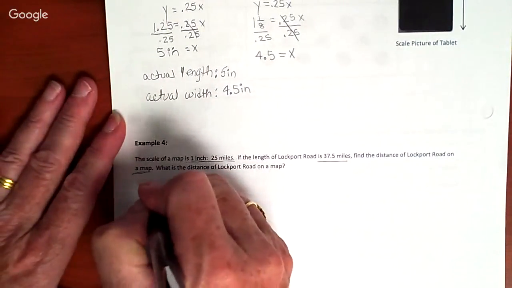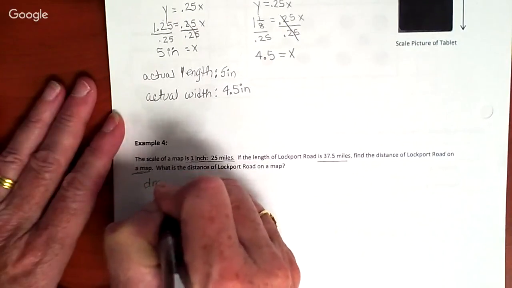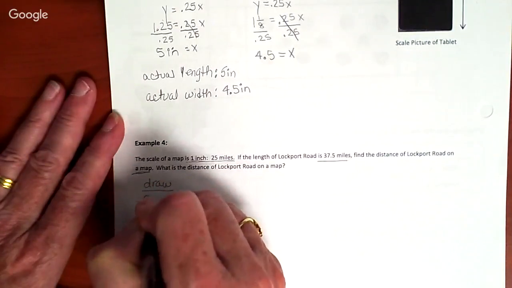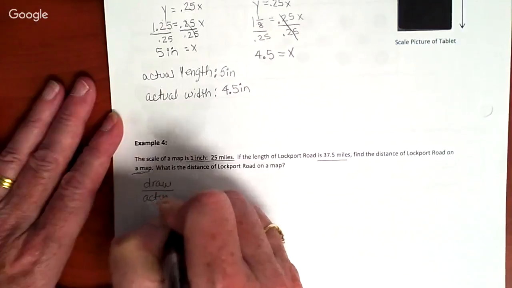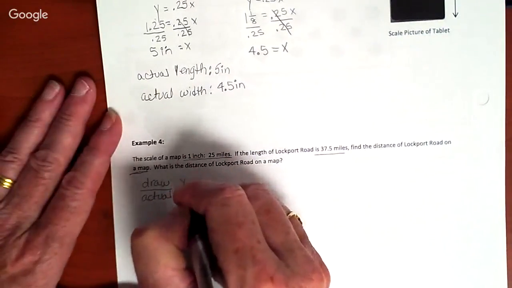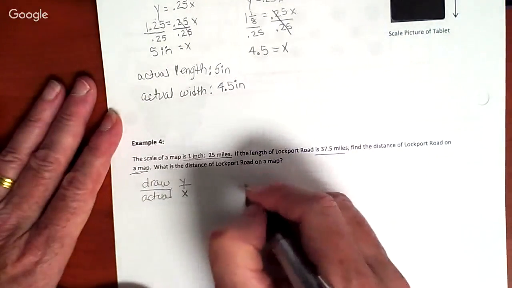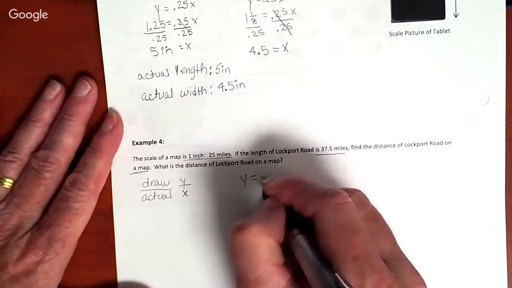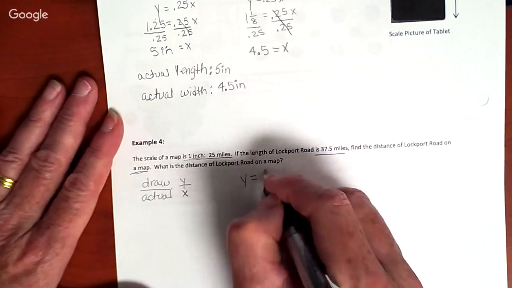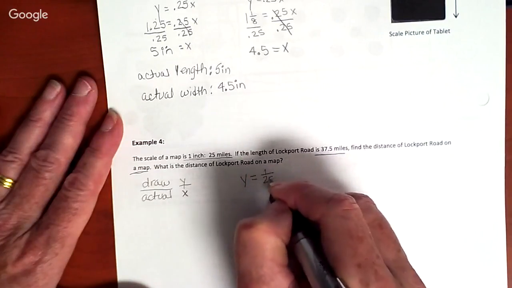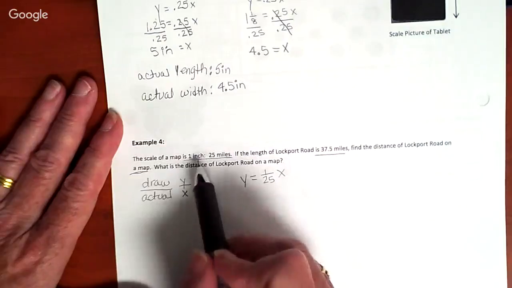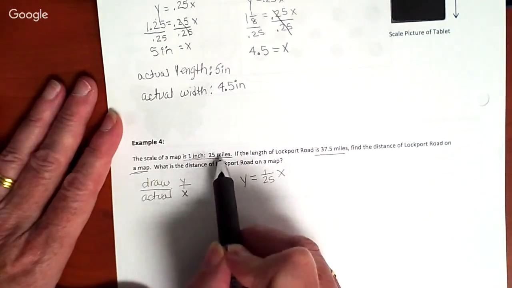So always remember the drawing over the actual. So that way you know it's y over x, okay? So we have y equals 1 over 25 x, drawing over the actual.